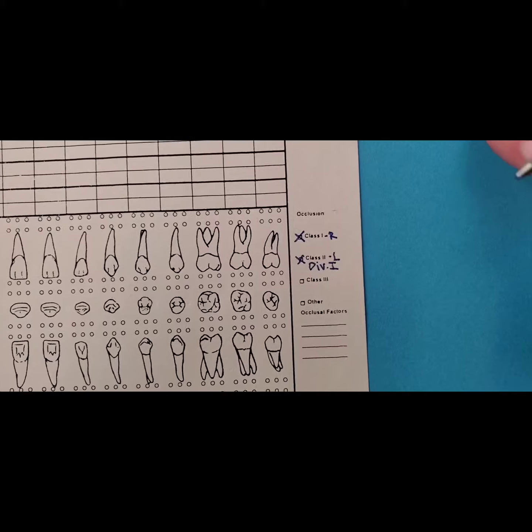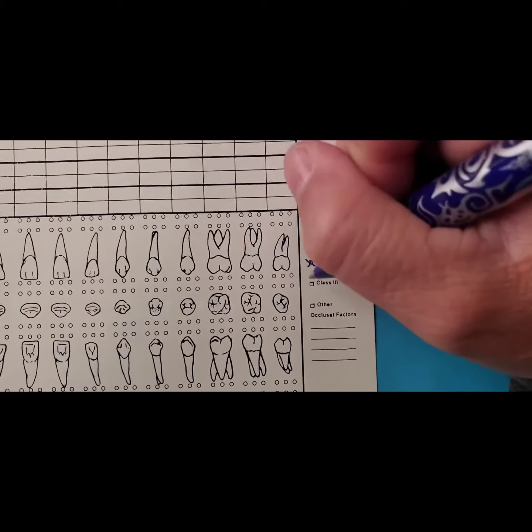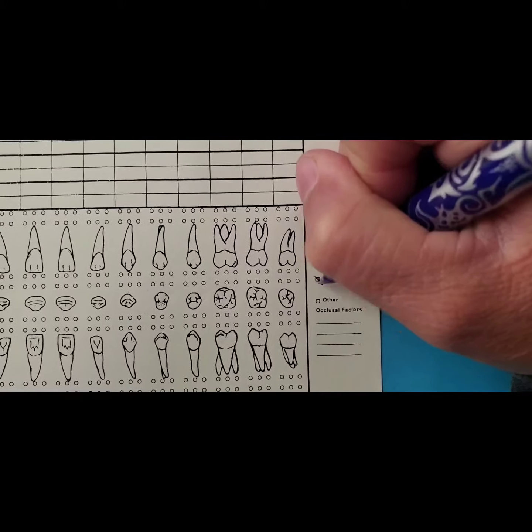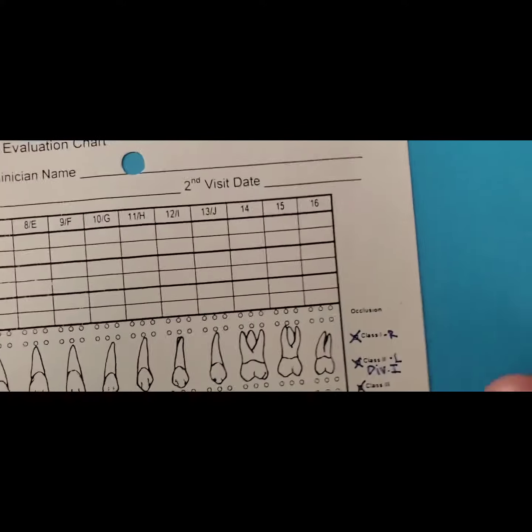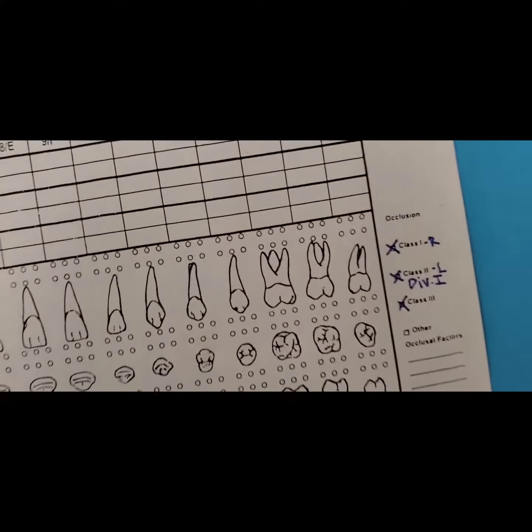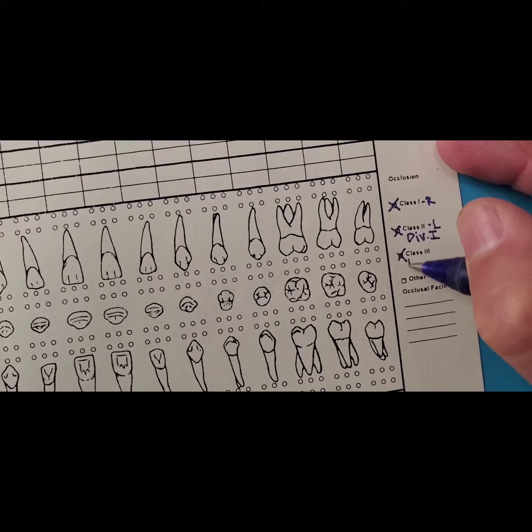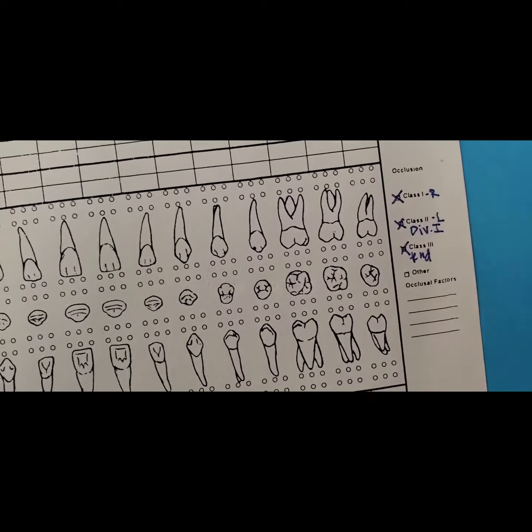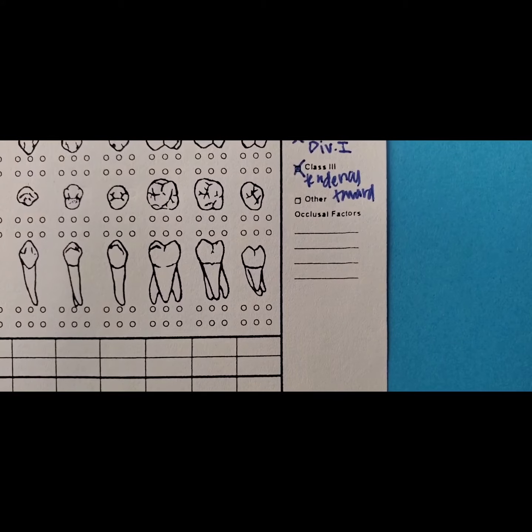Also, you might have a tendency towards a class 3. So in that case, you would mark the class 3, and then underneath that, you would write tendency toward.